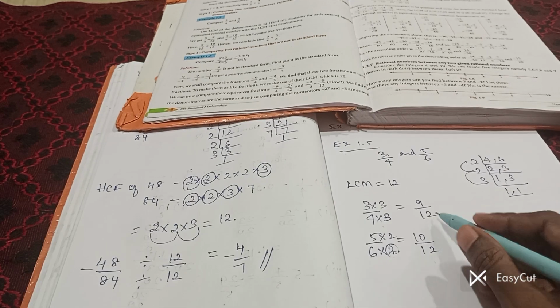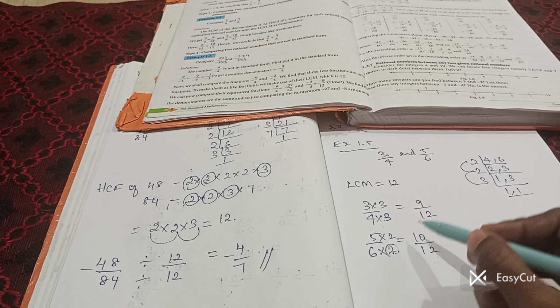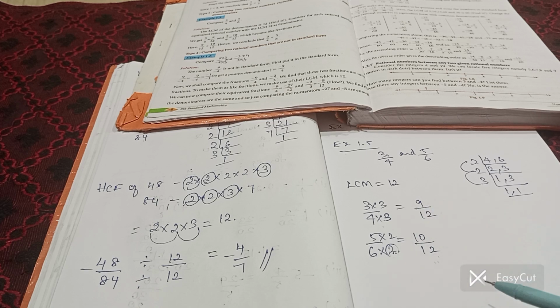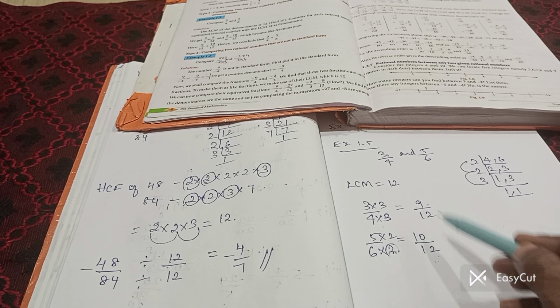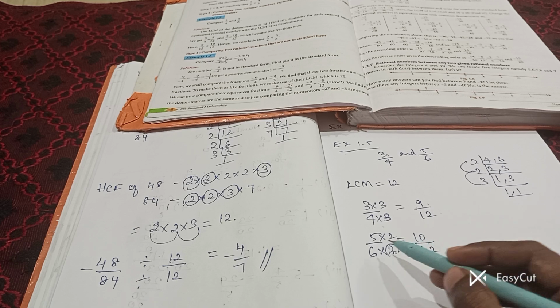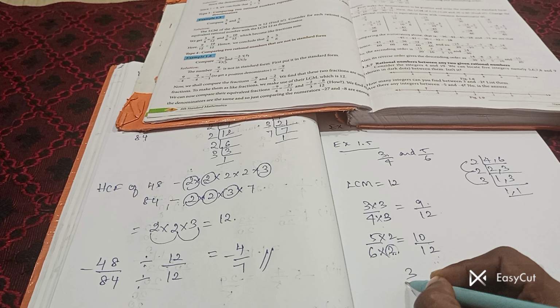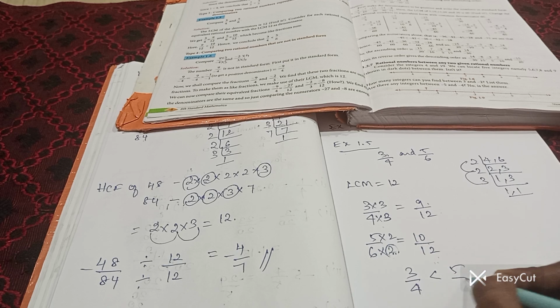Okay, now see the denominators are same and you have to compare the numerators now. While you compare numerators, you can just find that 9 is lesser than 10. Okay, which is greater now? 5 by 6 is greater. So 3 by 4 is lesser than 5 by 6.